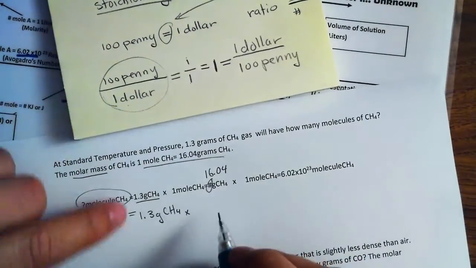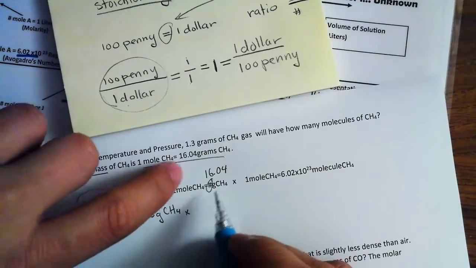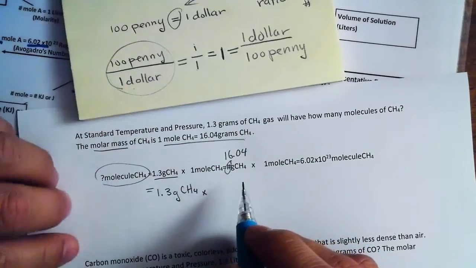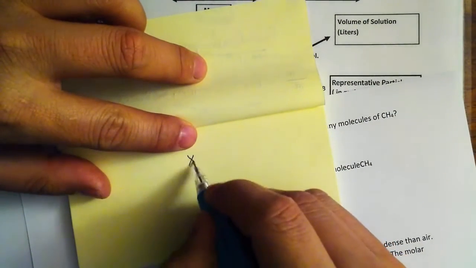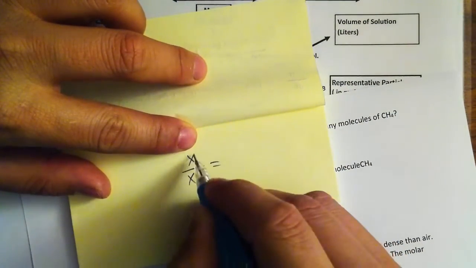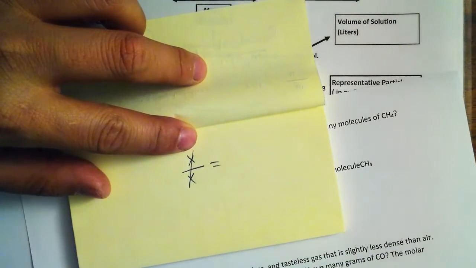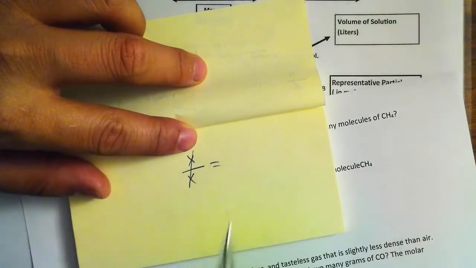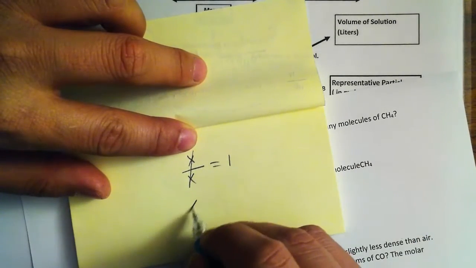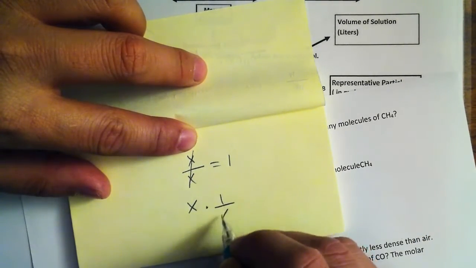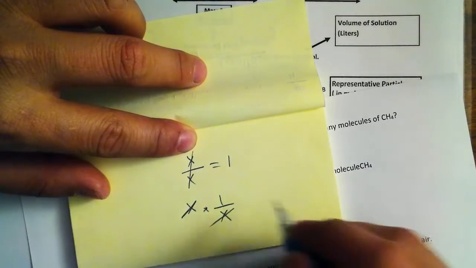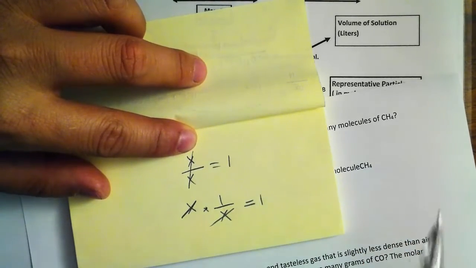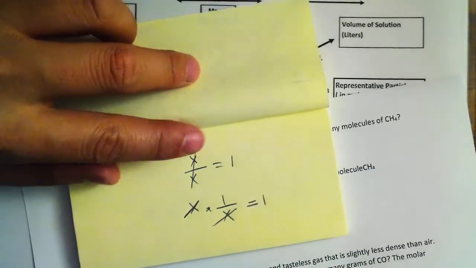Now the question is this: which side or which measurement of the conversion factor will be on the bottom? In your math class, the basic math of all math is that if you have x over x, what happens to it? It cancels out, right? Why is that? Because they are the same, so they simplify into 1. Or if you have x times 1 over x, the x still cancel each other out, which simplifies to 1. So we are going to do the same thing to our measurement and unit.